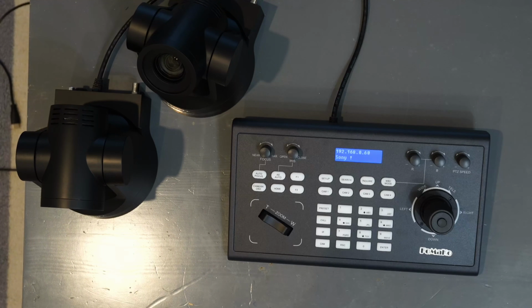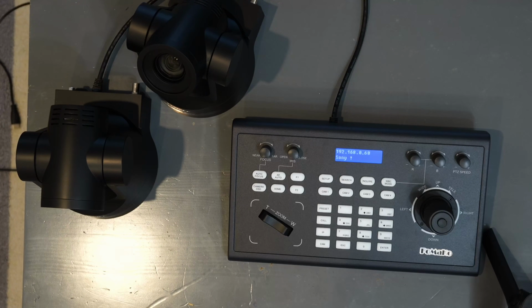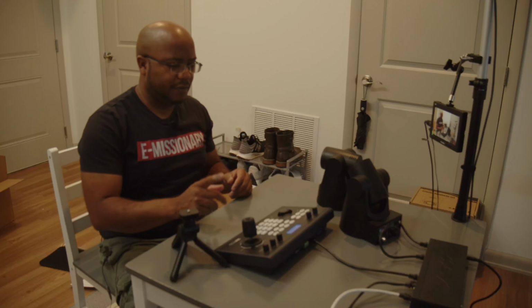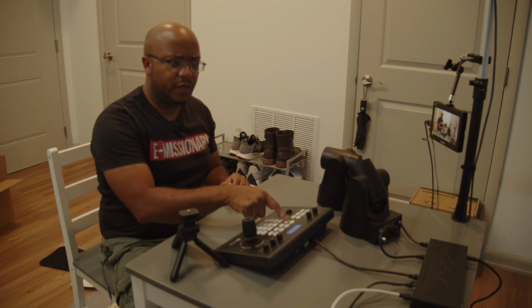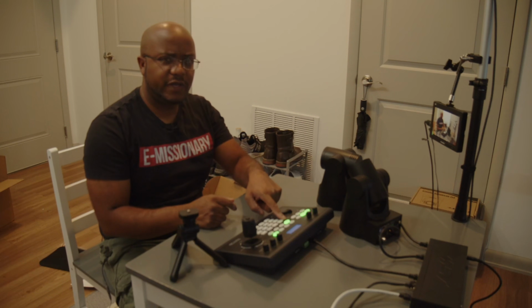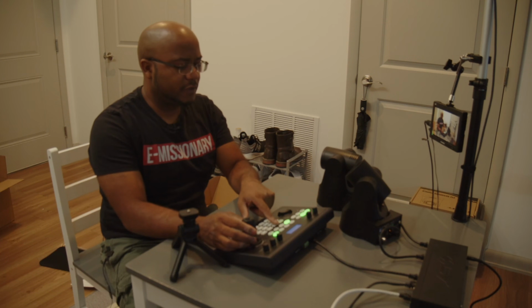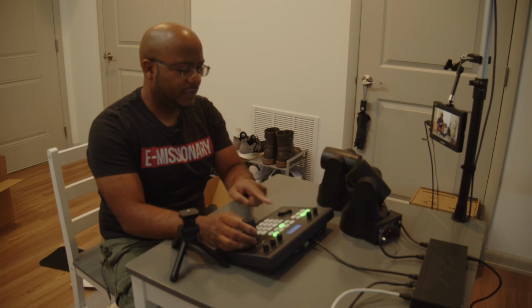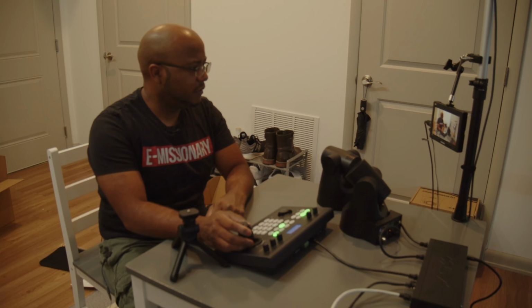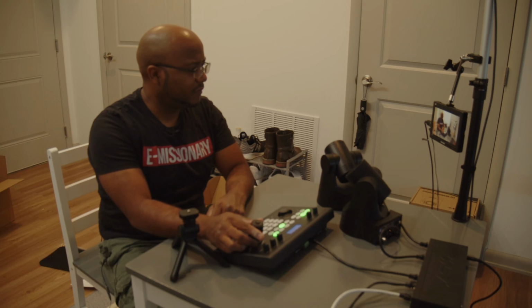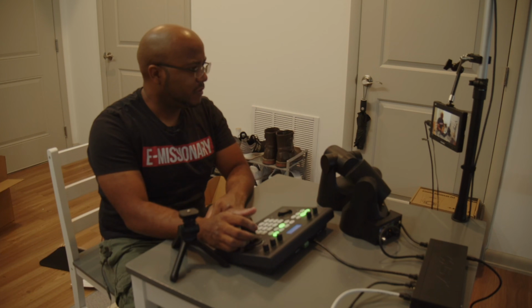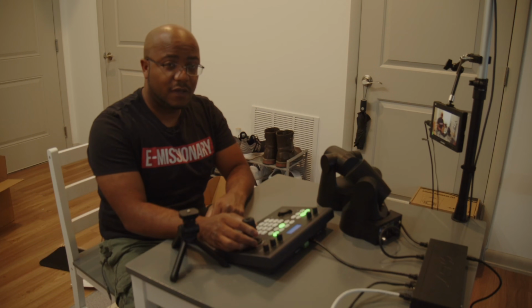So now, do we get everything working just like how we did it originally? Let's see. We're just gonna press camera 1. It's a solid green, so we have a connection. Can we move it? Yep, there we go. All right, now let's press camera 2. Solid, we got a connection, and there we go. So that's it. That's all it takes.